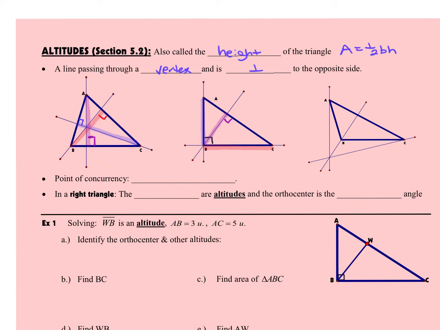And then on our last one, our obtuse triangle, you'll notice that this point of concurrency is outside the triangle. We've seen this before with our perpendicular bisectors, the circumcenter. And what we're going to do here is extend this side of the triangle so that we can get that perpendicular. So the altitude is going to be just this piece right here. Now, if I extend this other side right here, it's sometimes a little tricky, so we're going to extend this side right here, just extending that out.